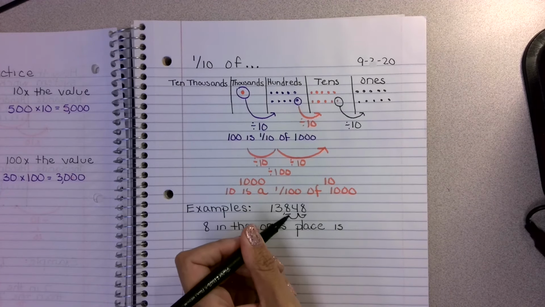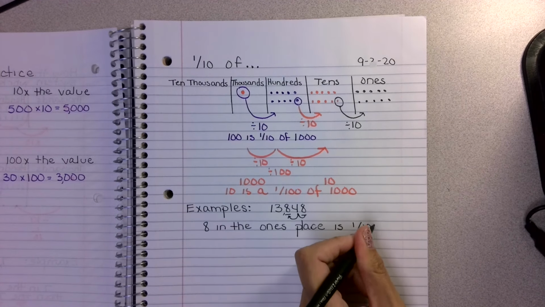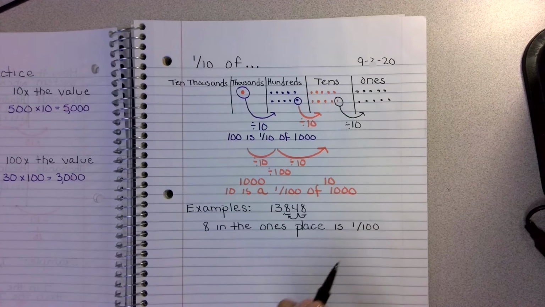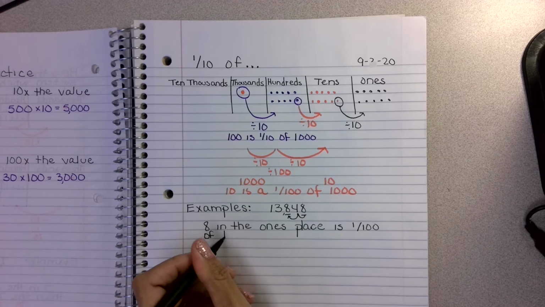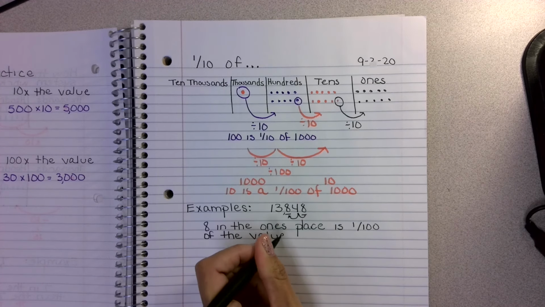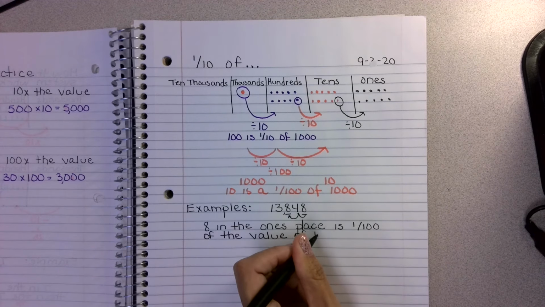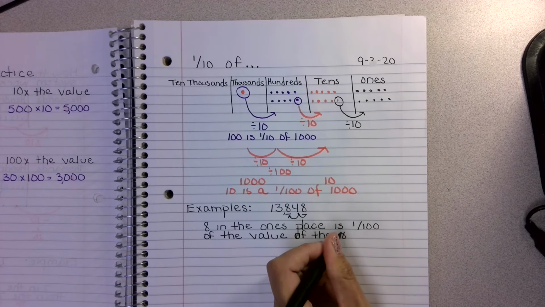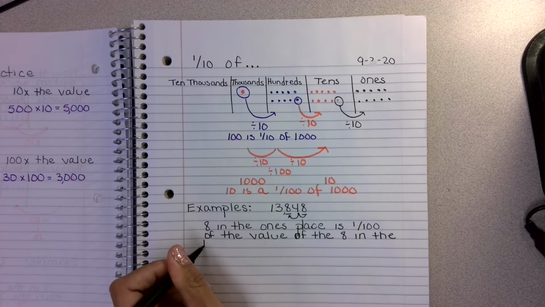This would be 1/100th of the value of the 8 in the hundreds place.